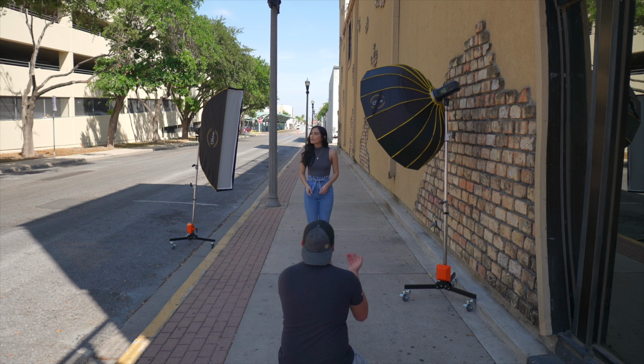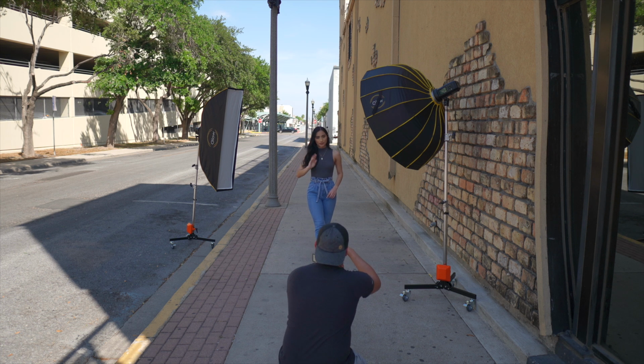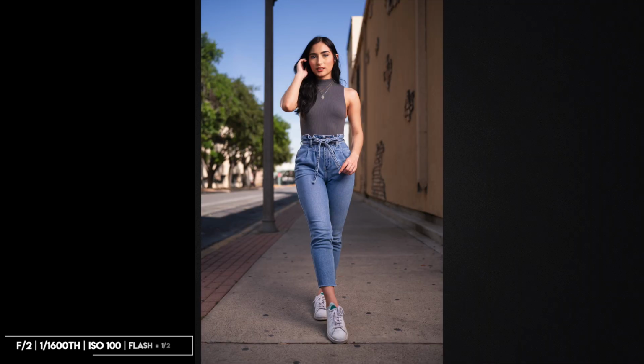I'm going to go to like half power. So now I'm going to go ahead and take another shot. 1, 2, 3. And now I actually do have a shot where the flash is actually showing up on her.